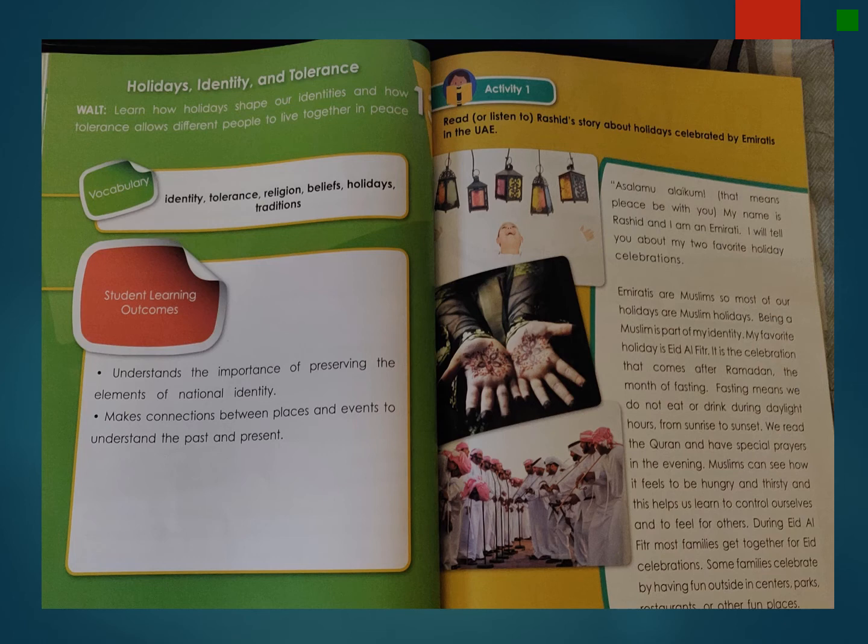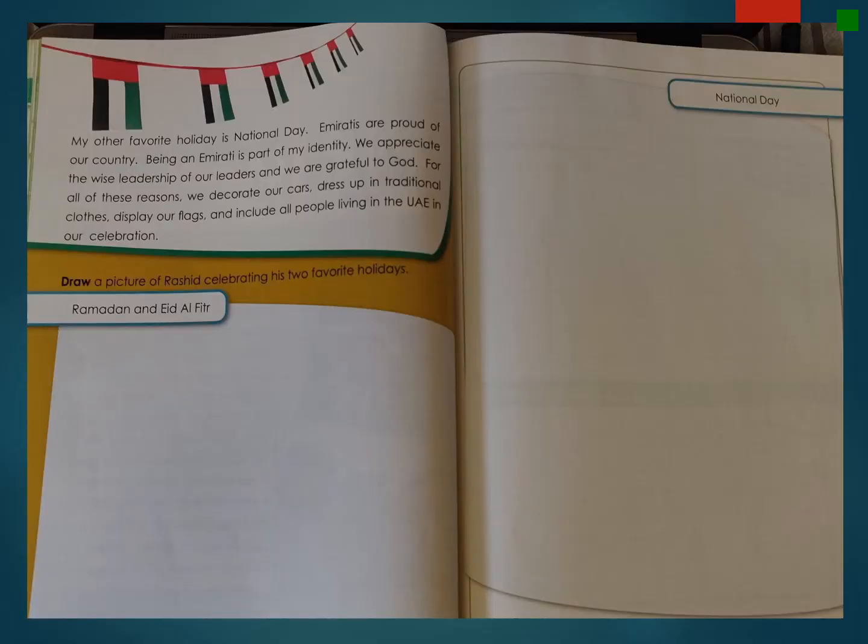And now, my other favorite holiday. My other favorite holiday is National Day. Emiratis are proud of our country. Being an Emirati is part of my identity. We appreciate the wise leadership of our leaders and we are grateful to God. For all of these reasons, we decorate our cars, dress up in traditional clothes, display our flags, and include all people living in the UAE in our celebration.